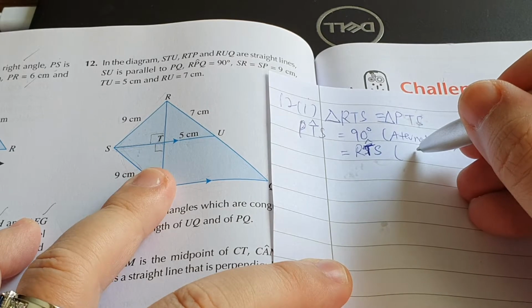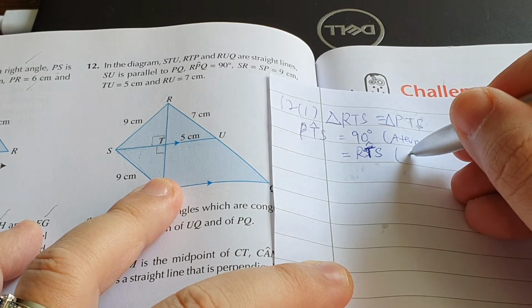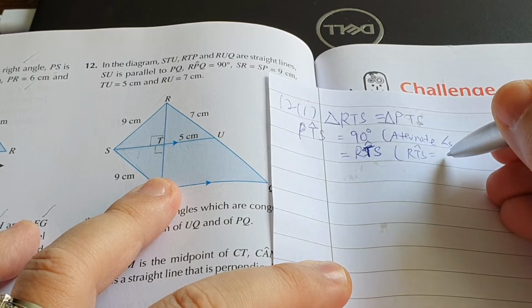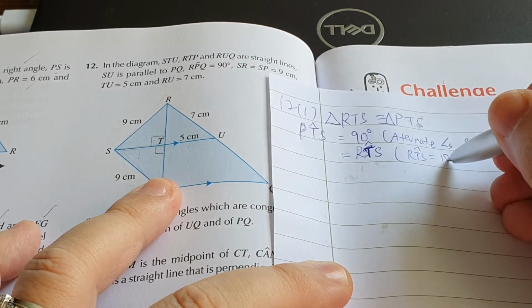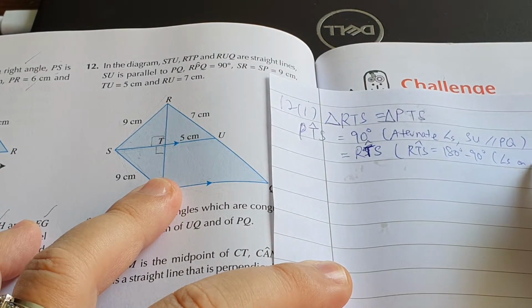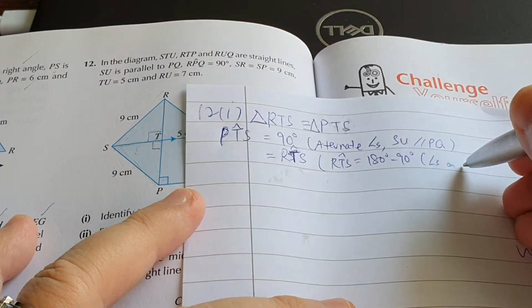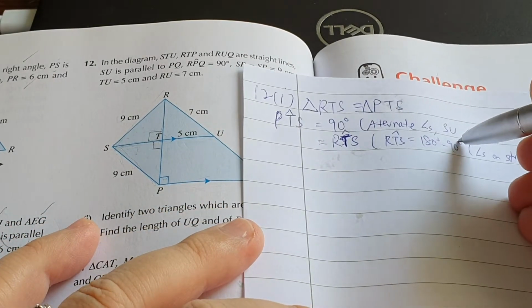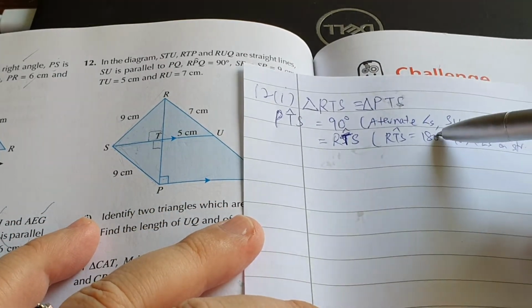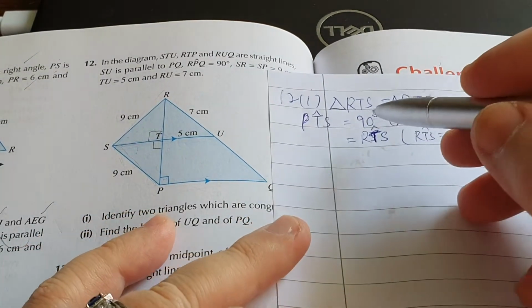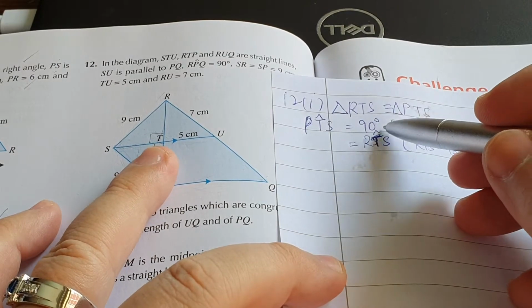You say that RTS is 180 degrees minus 90 degrees, angles on a straight line. You just say like that, can already. Because this is equal to 90, which is this. So we have one right angle triangle already.